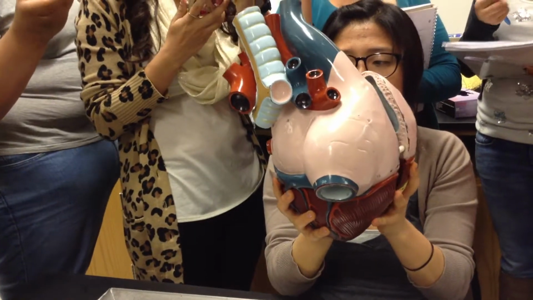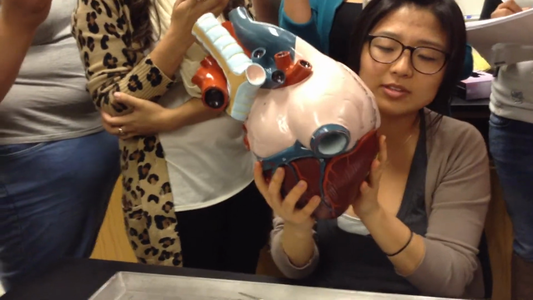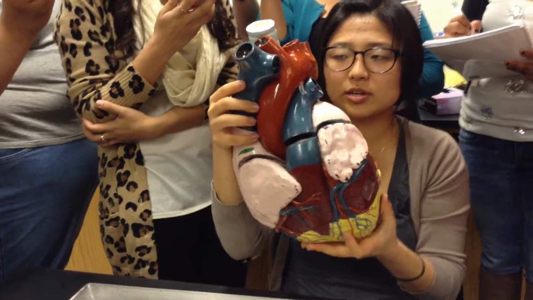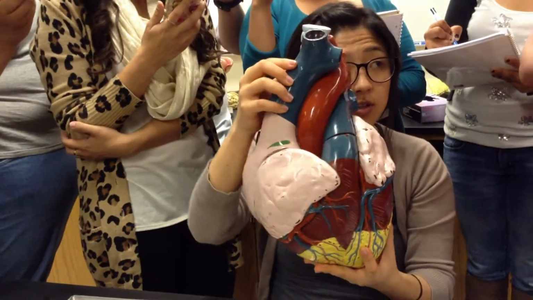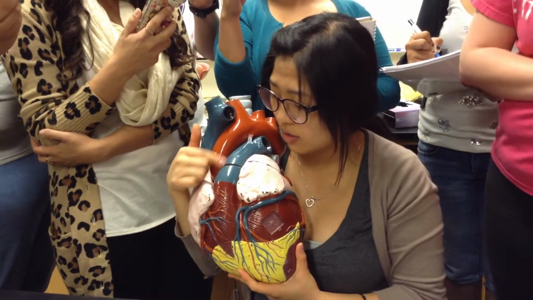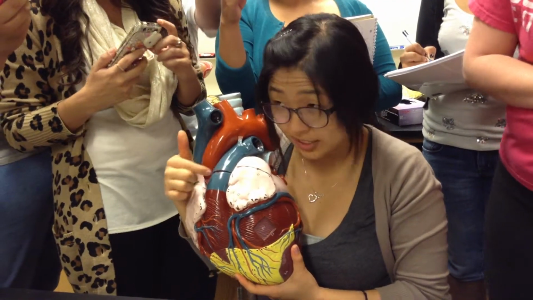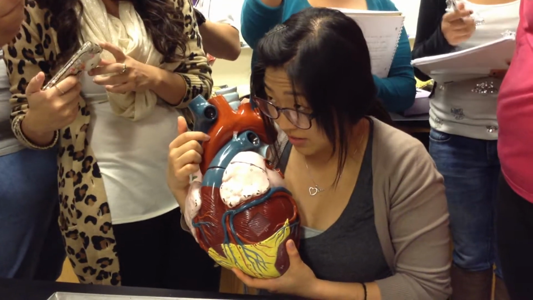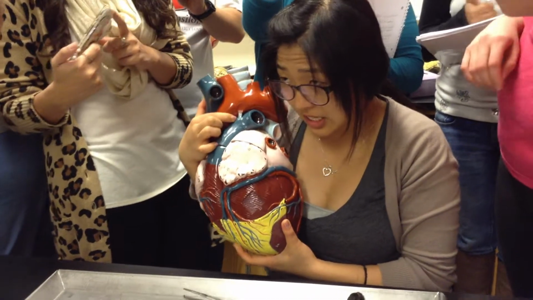You guys remember what this first blue blood vessel is? This one right here is the what? Superior vena cava. This last blue is the pulmonary trunk. And connected to the pulmonary trunk and this blood vessel is this little structure right here.